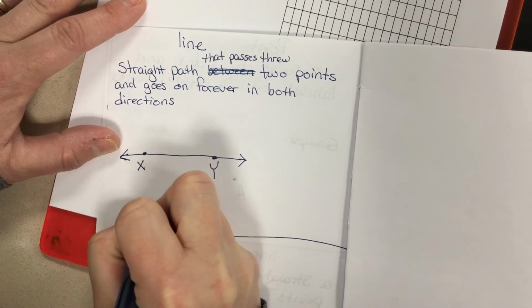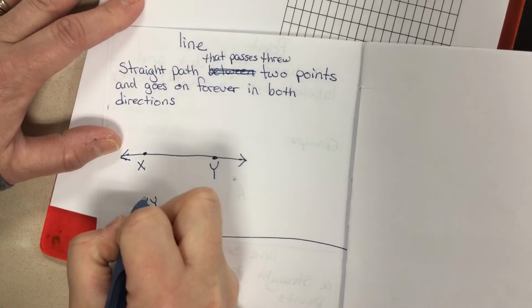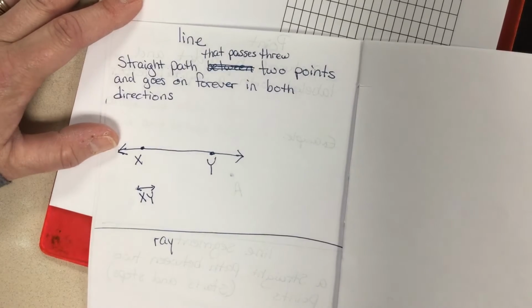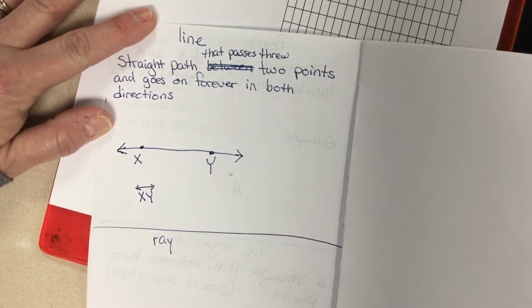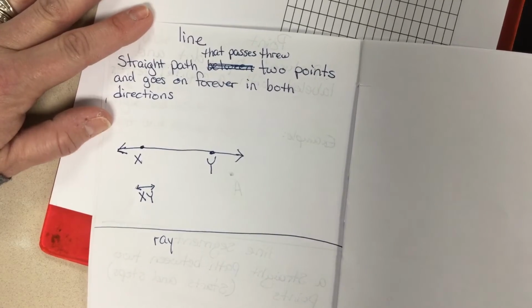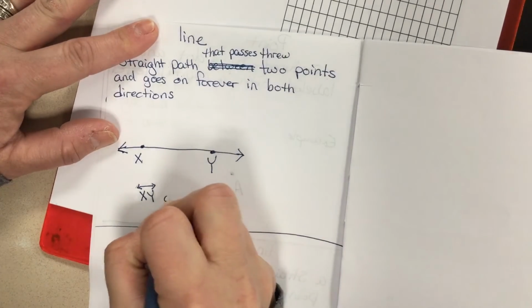We have our 2 letters. We have our symbol above it, and for our symbol we make a tiny line. We have to have the arrows at each end. Since it goes on forever in both directions, I can flip-flop the order of my letters.